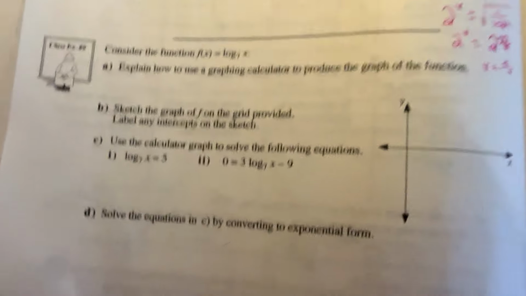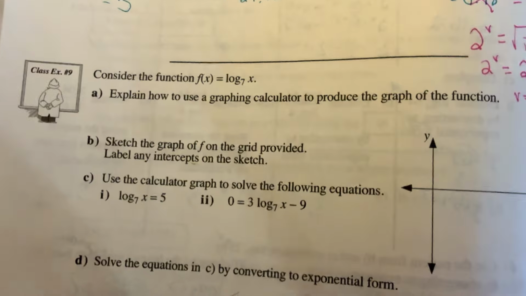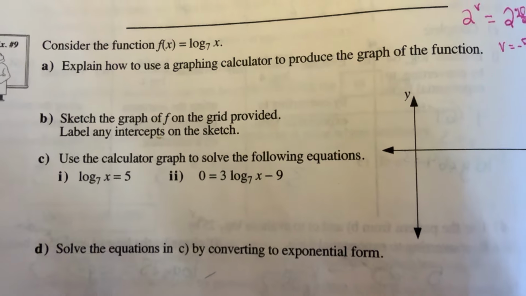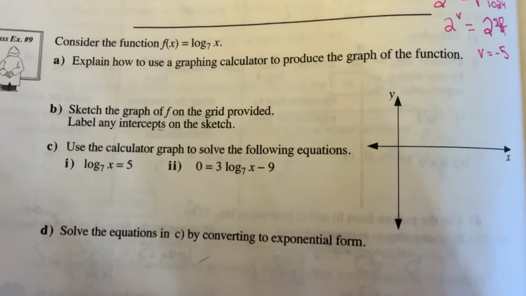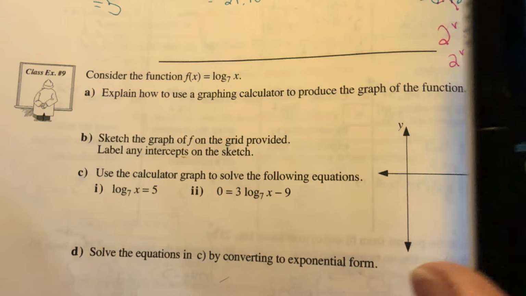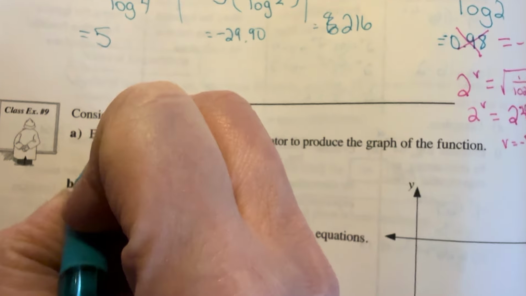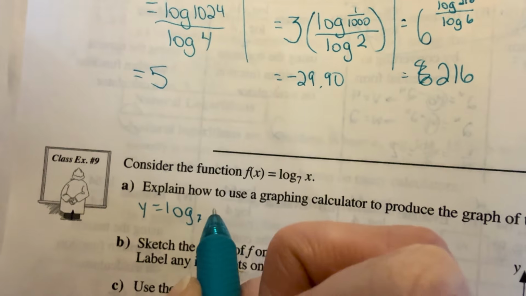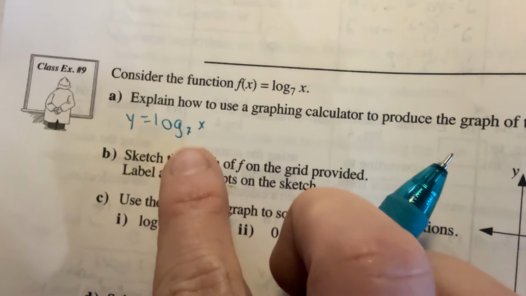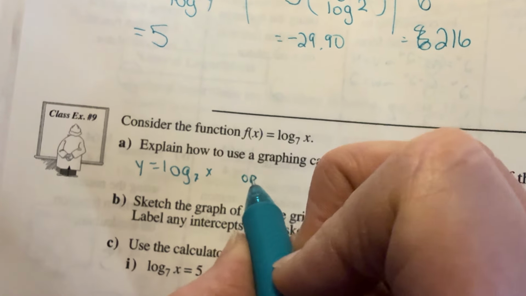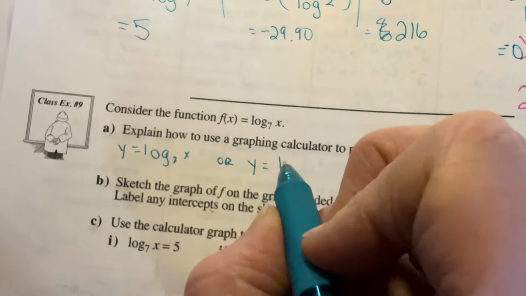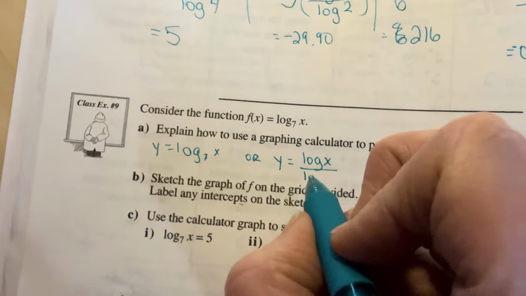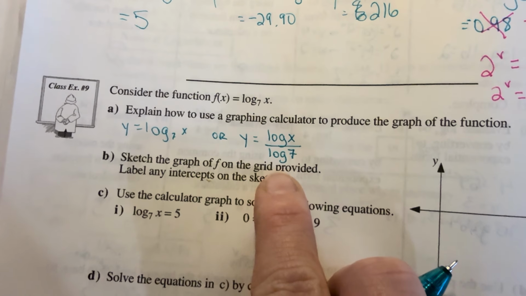Okay, last question. Thank the gods of math. Consider the function log base 7 of x. Explain how to use a graphing calculator to produce the graph of a function. So you could just put in y is equal to log base 7 of x if that's one of the things you can do. Or you could put in y is equal to, so remember, log of this argument goes up top, this base goes on the bottom. And I'm just using the common log.